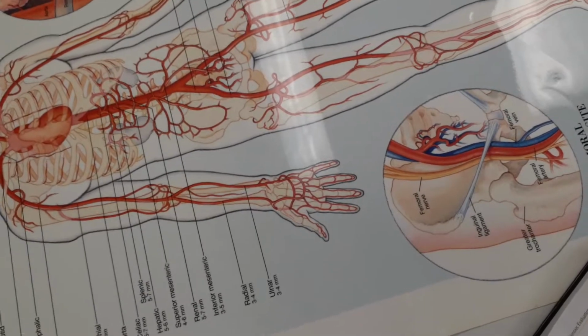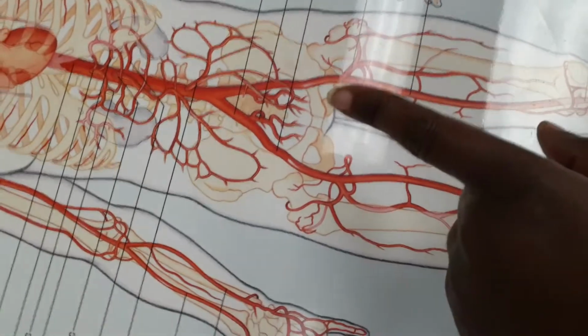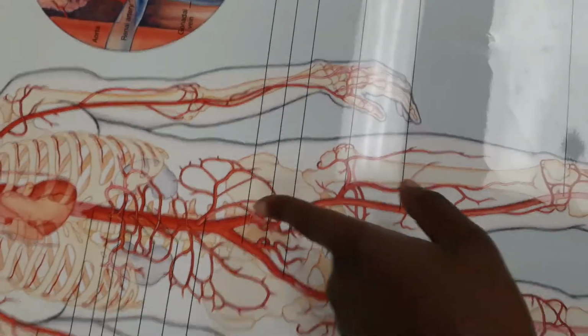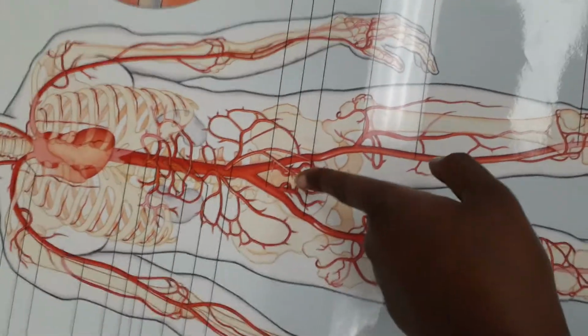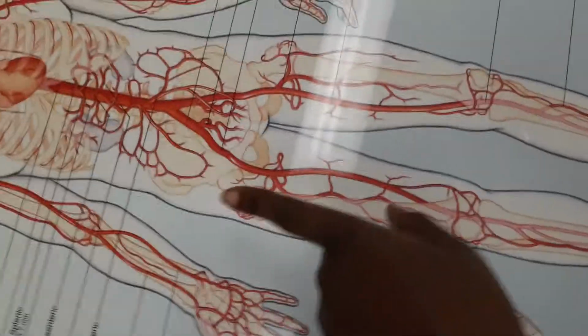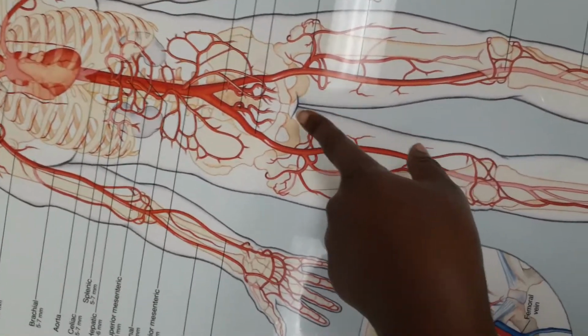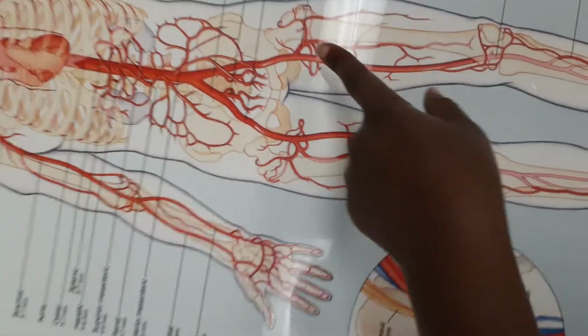Now, your lower extremities will start in here with the inferior vena cava to the common iliac vein, and then that bifurcates into the internal iliac veins, and the external iliac vein goes into the deep femoral vein, into the profunda vein.